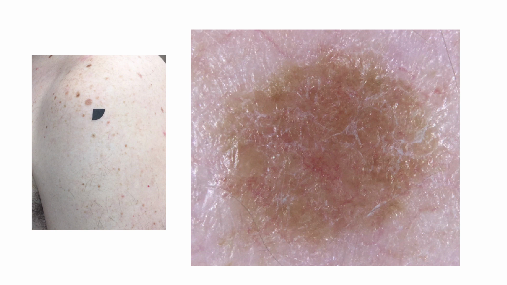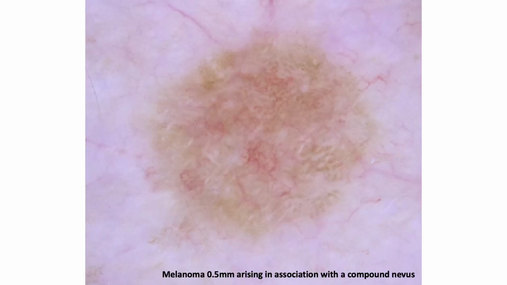Light brown, fairly symmetric, doesn't clinically have a lot of features that would clue you to the diagnosis of melanoma, but with dermoscopy, it's a very easy diagnosis. You see striking negative network, and that sort of finding in a young individual really should prompt biopsy. And indeed, this was a 0.5 millimeter melanoma arising in a nevus.